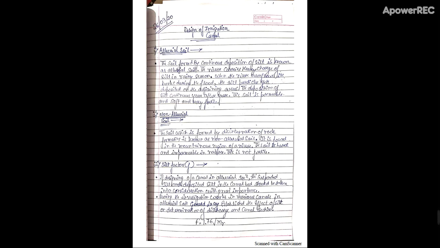This soil is not that much fertile in comparison to alluvial soil. So from the point of view of designing an irrigation canal, we would be classifying soils into either alluvial soil, where you are constructing a canal on alluvial soil, or non-alluvial soil.